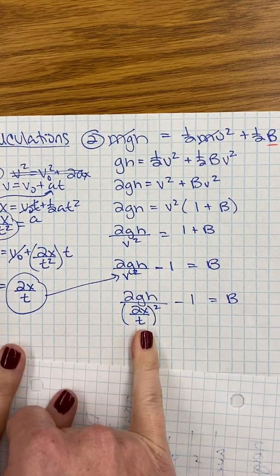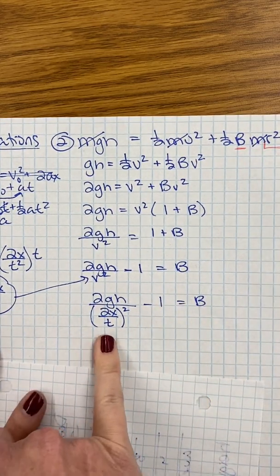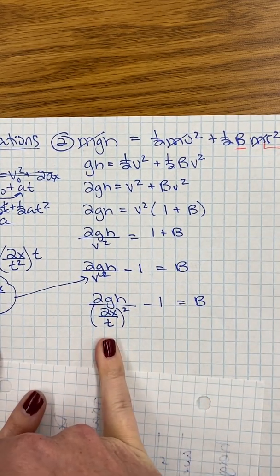So I should get my unknown fraction when using the data from the data table. And I haven't done them yet, but we'll see how it goes.